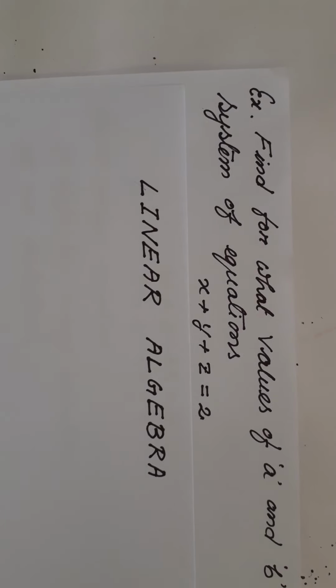Today we are going to start with an example of solving a system of linear equations. Then we will discuss the reduced row echelon form of a matrix and then use reduced row echelon form to find the inverse of a matrix. Let us begin with this example.